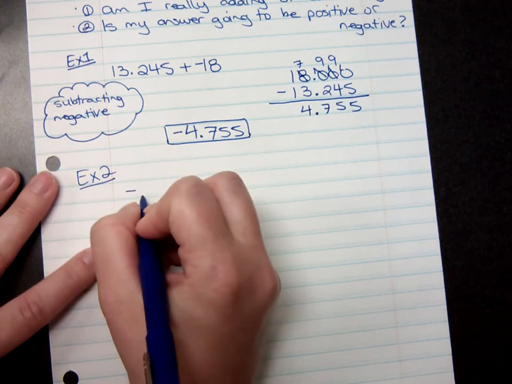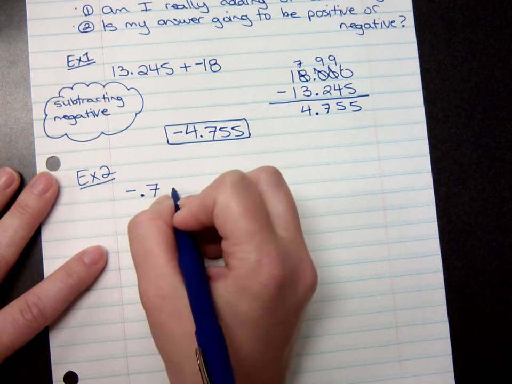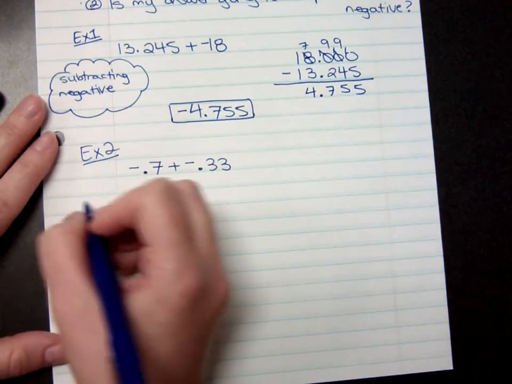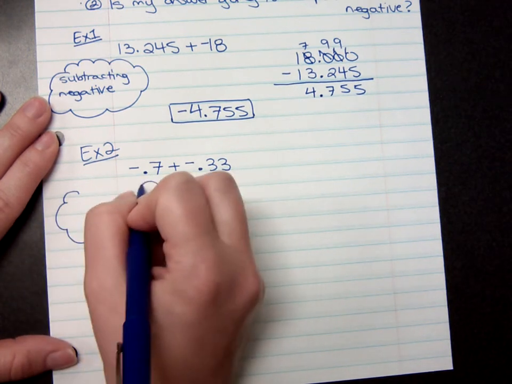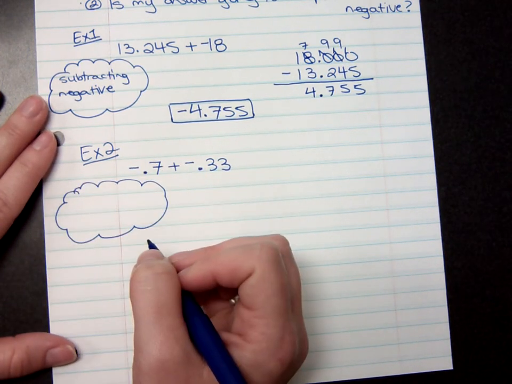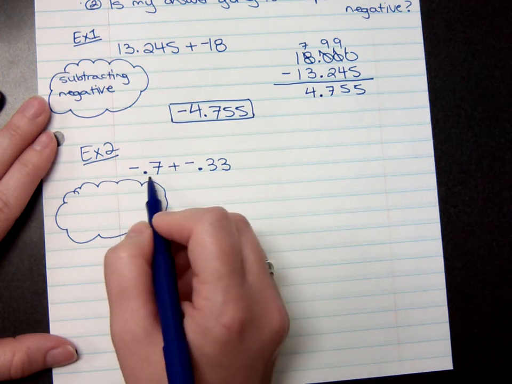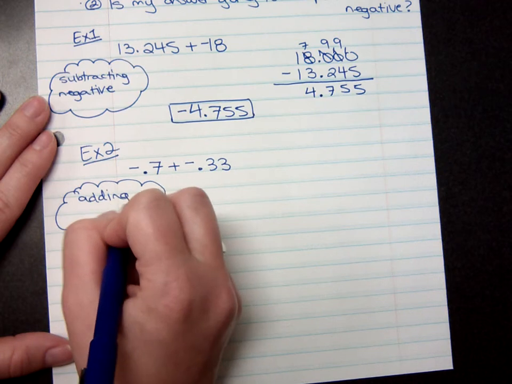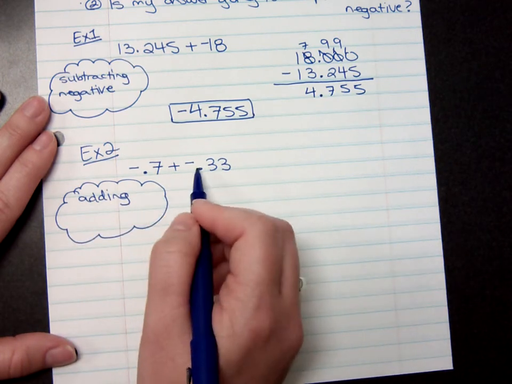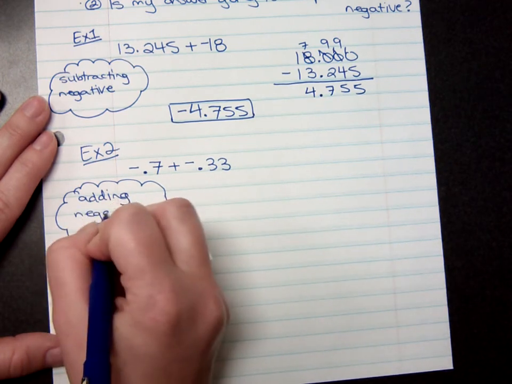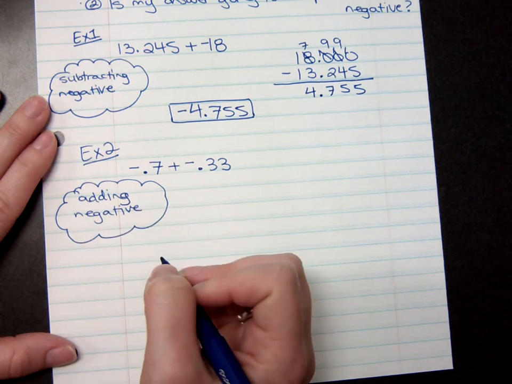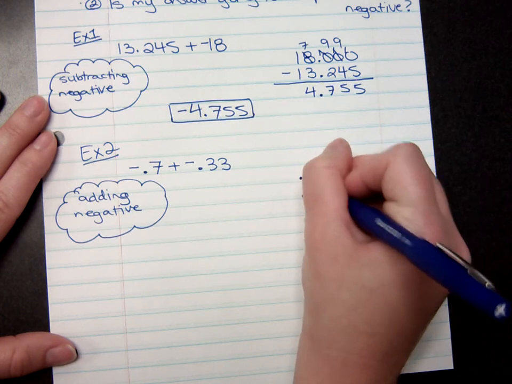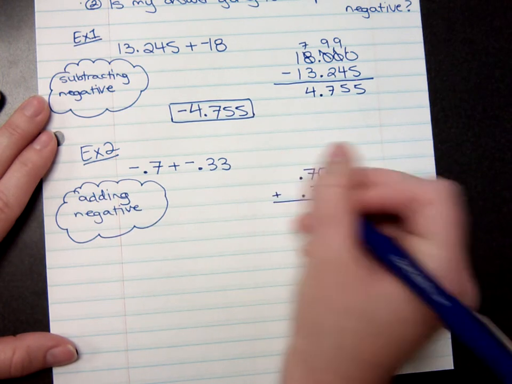If I have negative 0.7 plus negative 0.33. So before I do anything, I'm going to answer those two questions. Am I really adding or subtracting? I have a negative plus a negative. So I will be adding these two numbers. And a negative plus a negative gives me a negative answer. So I'm going to do 0.7 plus 0.33. I'm not going to worry about the negatives right now. I'm just going to add.